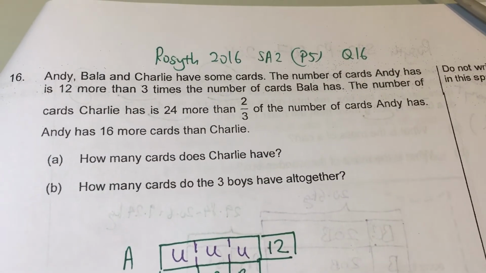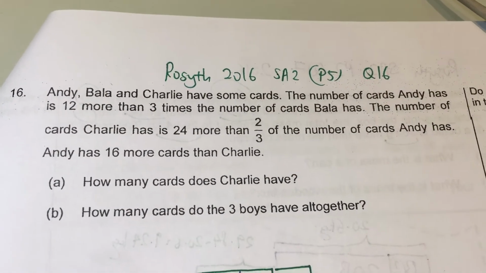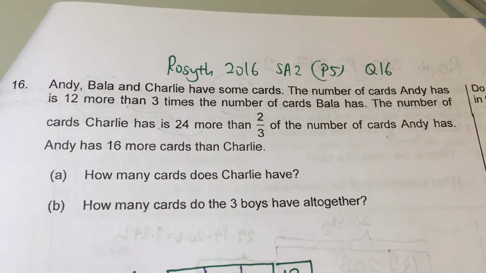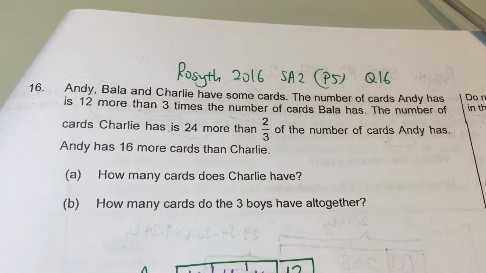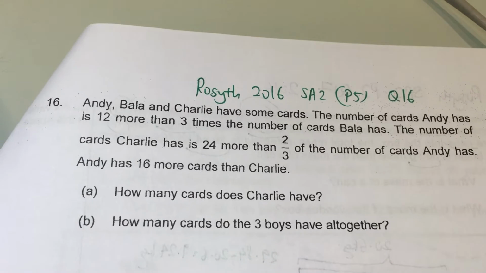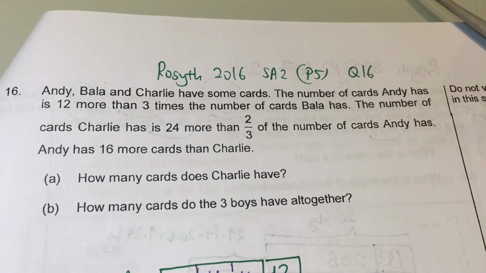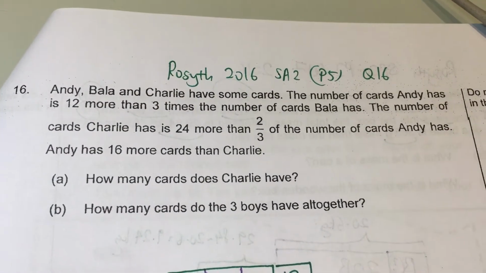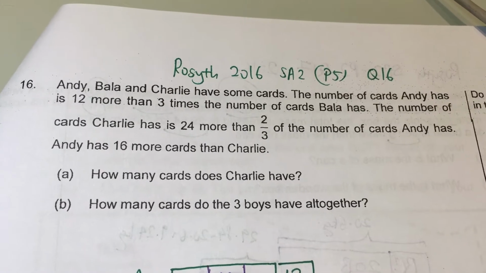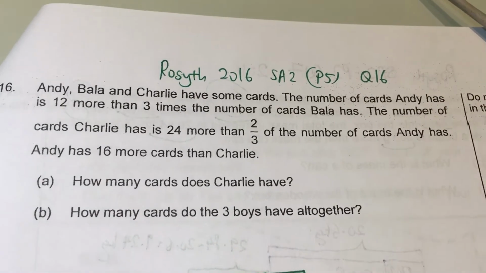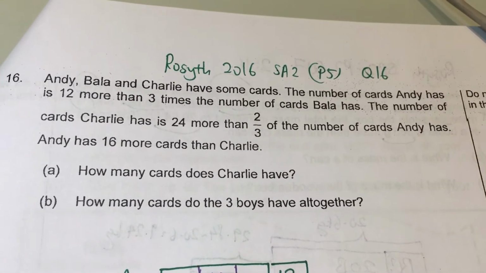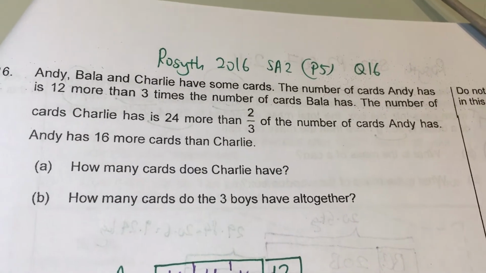Andy, Bala, and Charlie have some cards. The number of cards Andy has is 12 more than 3 times the number of cards Bala has. And the number of cards Charlie has is 24 more than 2/3 of the cards Andy has. And then Andy has 16 more cards than Charlie.